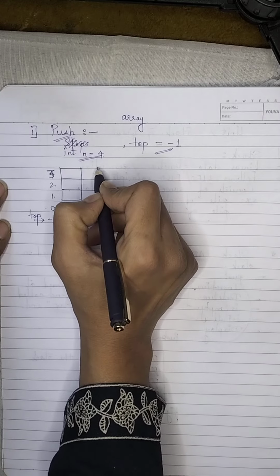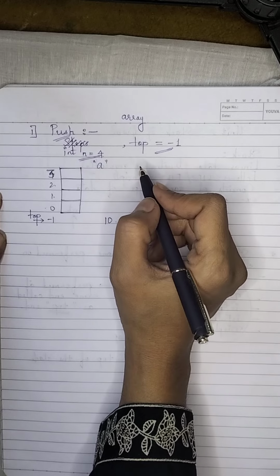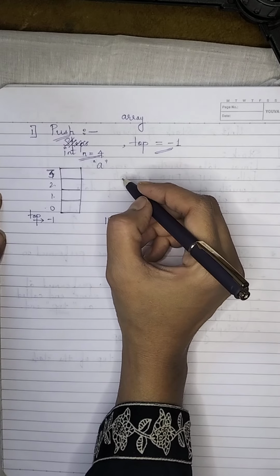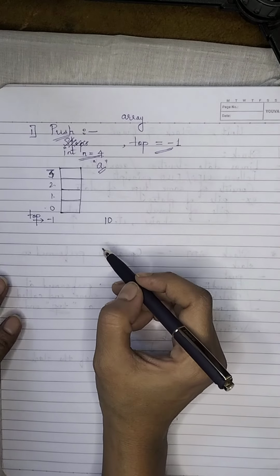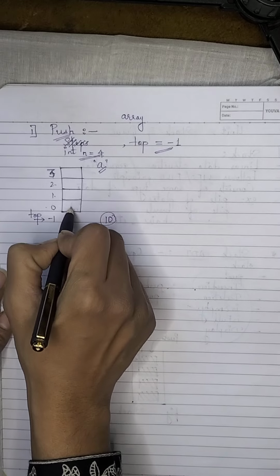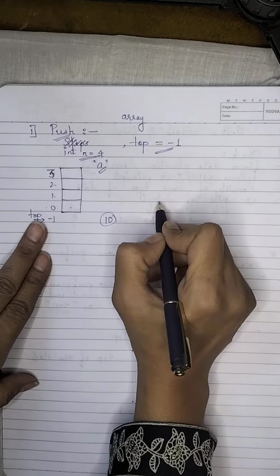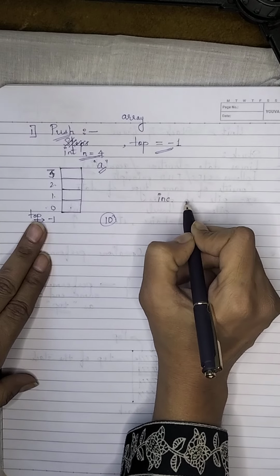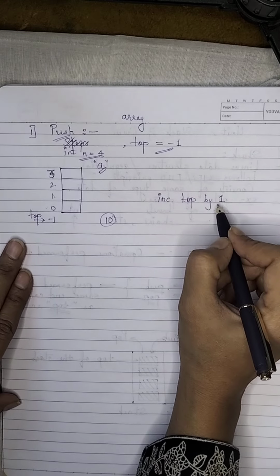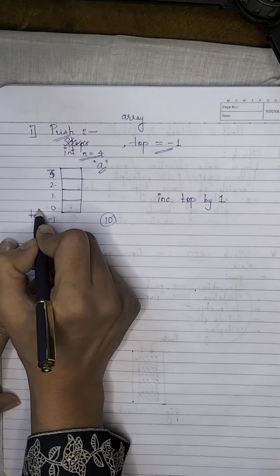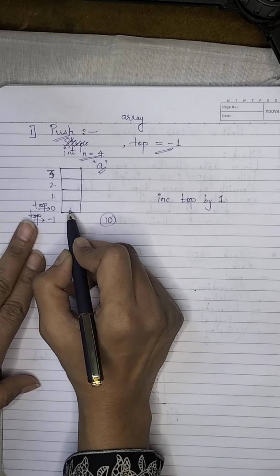Firstly, let us name this stack array as A. You can take any name that you find feasible, but take meaningful names. So here I have considered this stack array with the name A. Now I want to insert this element 10 at this position. Top is at the -1th position. So firstly we have to increment the top by 1. I will just write the steps over here: increment top by 1. Now by executing this statement, the top gets incremented to the 0th position. Now we have top at the 0th position. Now it's time to insert this 10 over here.